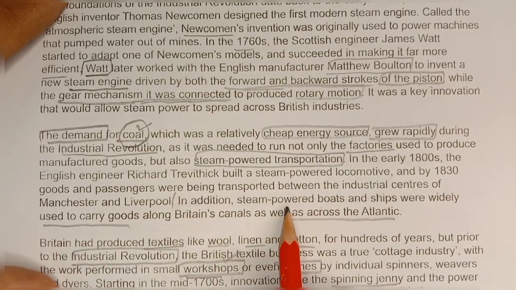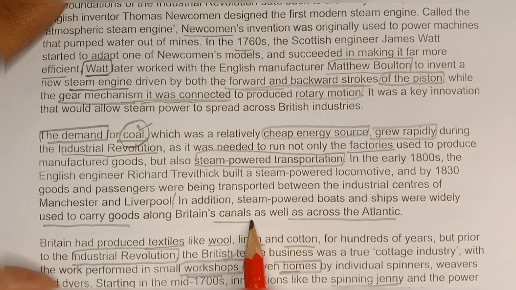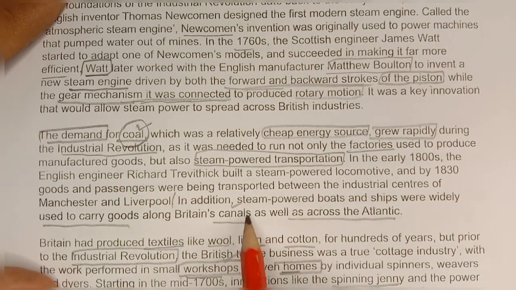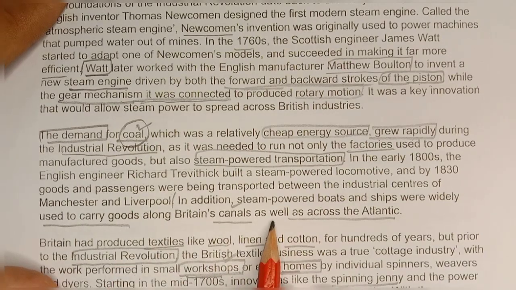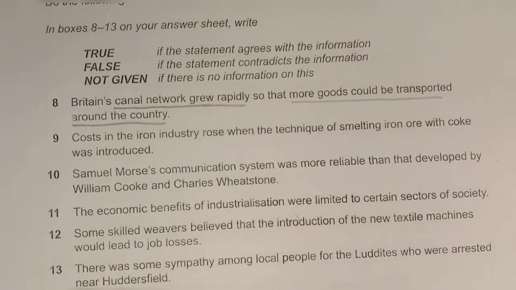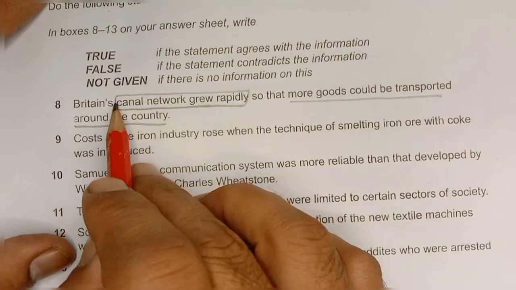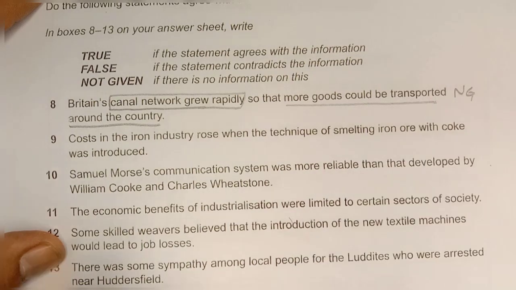These are the transportation which are used to carry goods along Britain's canal. And they were also using canals as a source of carrying goods. So as well as across, but nowhere mentioned that the canal network grew rapidly. You see, nowhere mentioned. So when there is nowhere mentioned, it is not given.